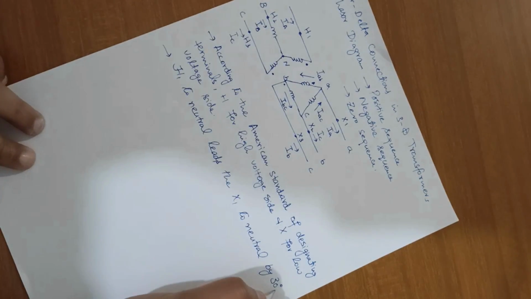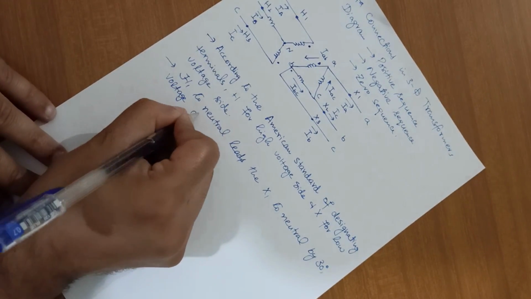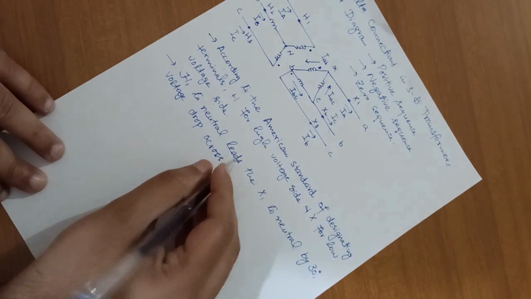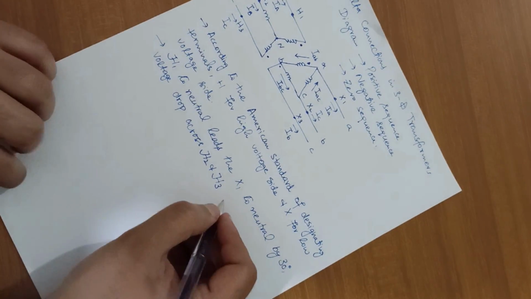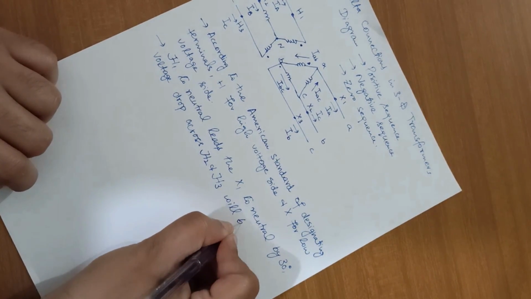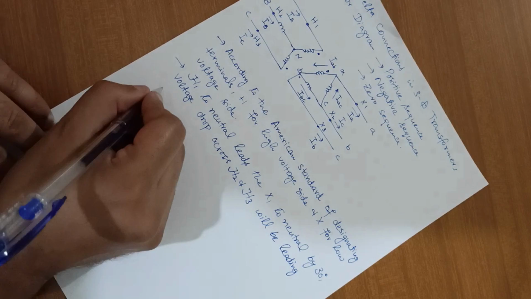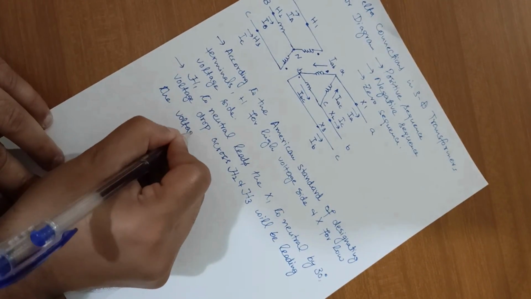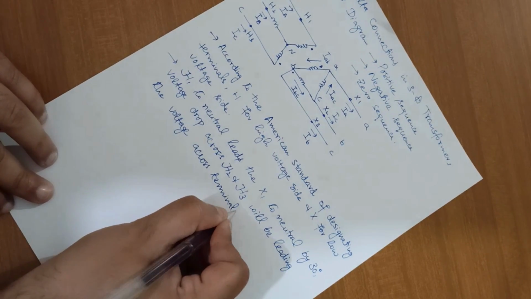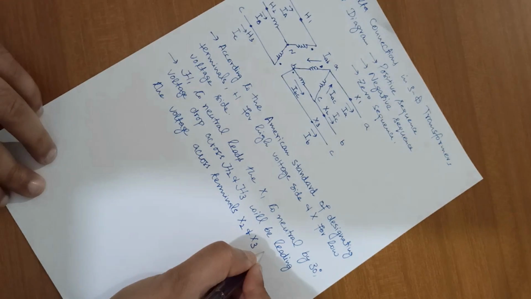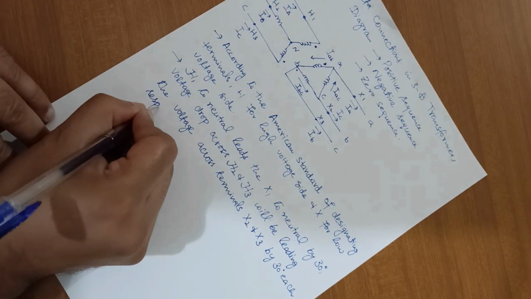Likewise, correspondingly the voltage drops across terminals H2 and H3 will be leading the voltages X1 and X2, and across terminals X2 and X3, by 30 degrees each respectively, right?